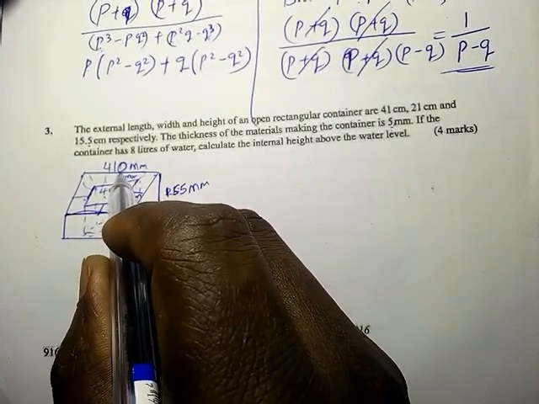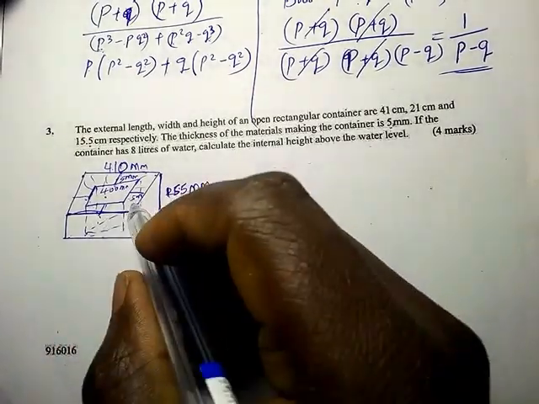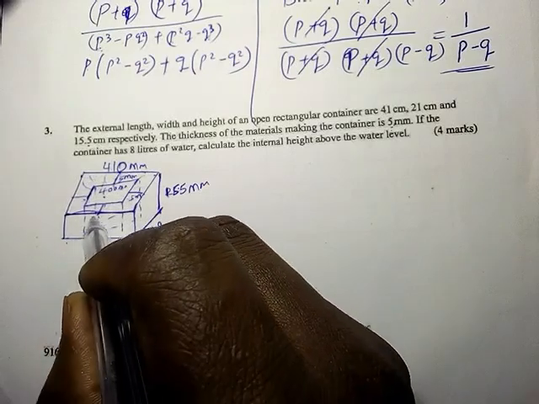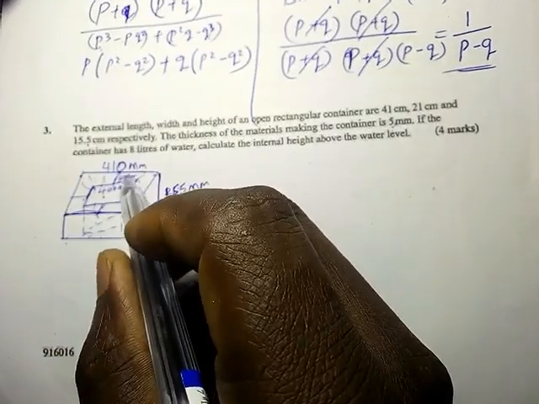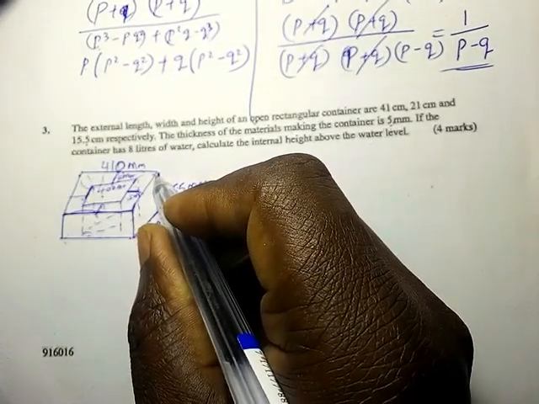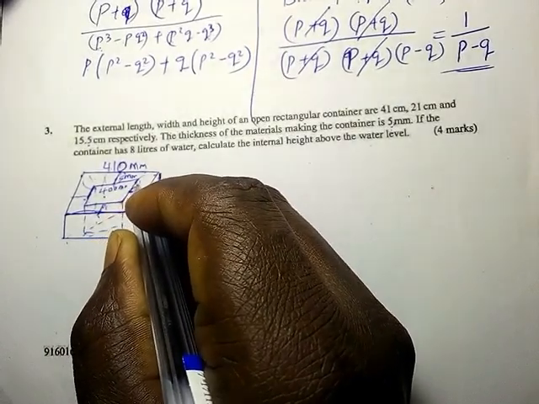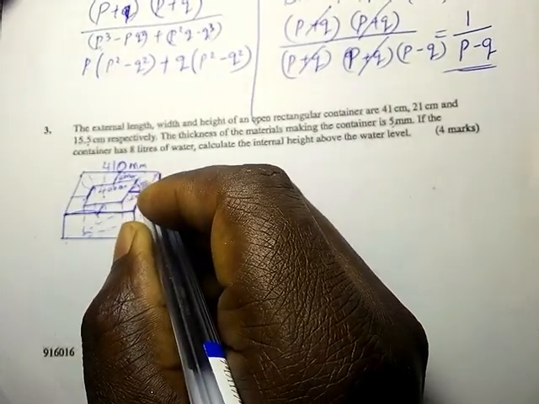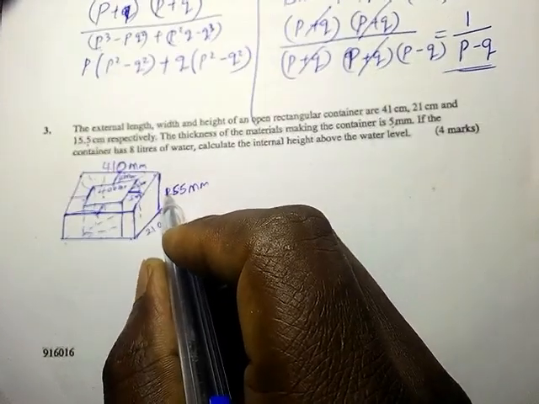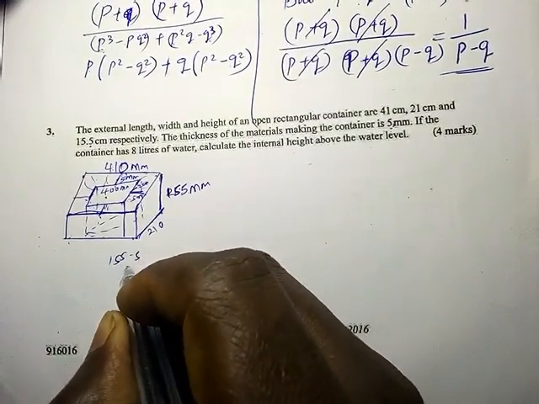Nimetoa 10 kwa sababu kutoka hapa ni 5 na kutoka hapa ni 5. Hapo umeona vizuri. Width kutoka hapa mpaka hiyo ni kutoka hapa hivi. Hivi. So kwenda huku the same. Kama kutoka hapa mpaka hapa ni 210, hapa ndani itaenda kwa 200. Unaona hivyo? So the width ya ndani ni 200. The height ya ndani inaenda kwa 150. It is 155 minus 5, which is going to be 150.